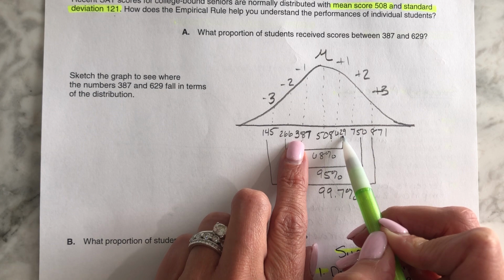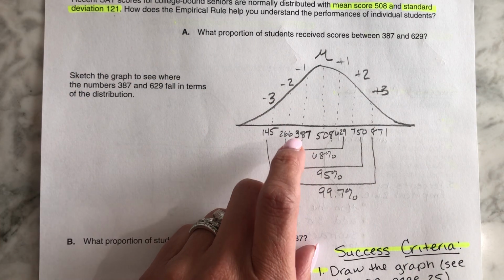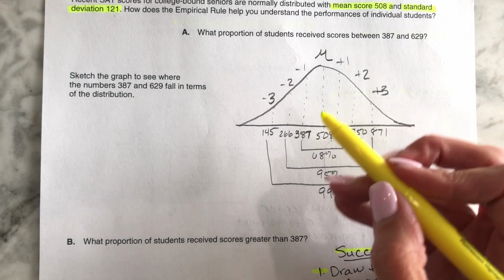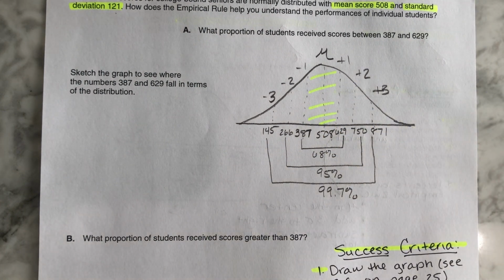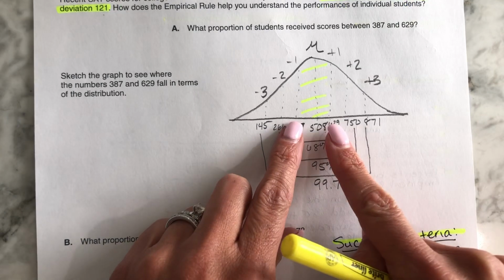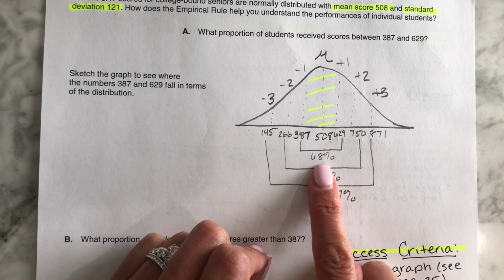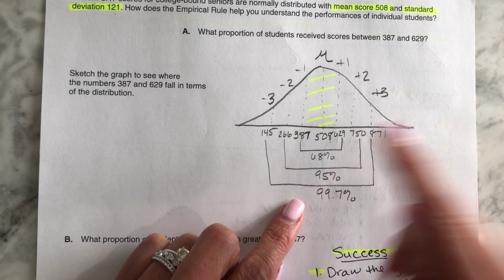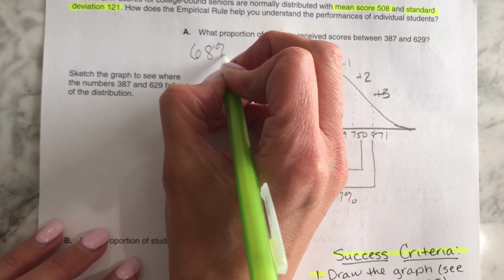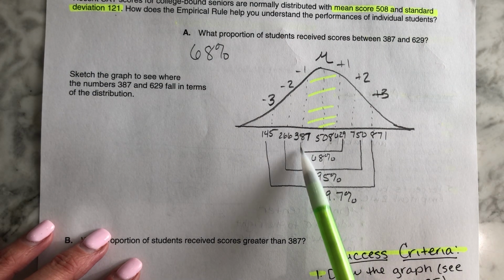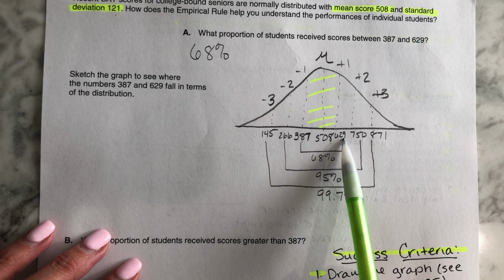So we're looking right in here. Well, that's an easy one because that's just one standard deviation from the mean, and we can use our empirical rule to answer that. Well, that's the 68%. So 68% of these students scored within this range, 387 to 629.